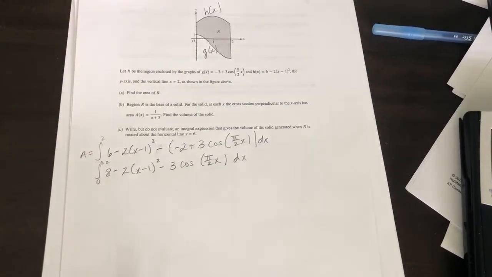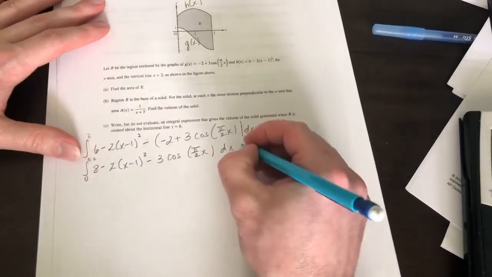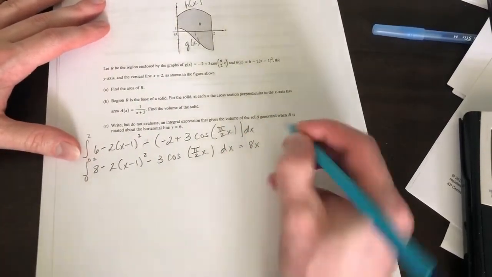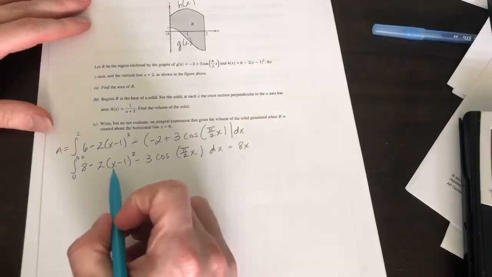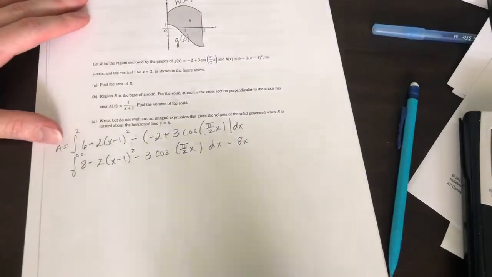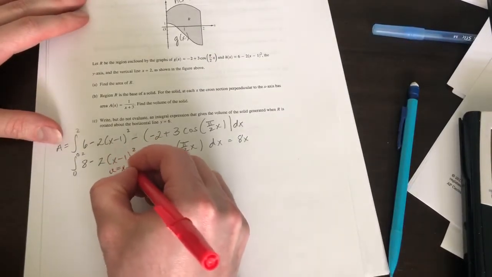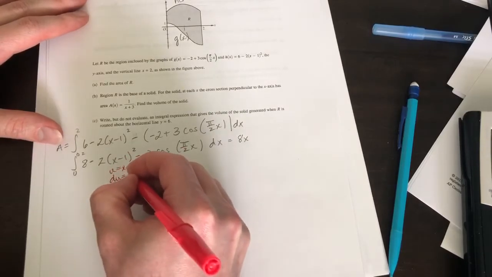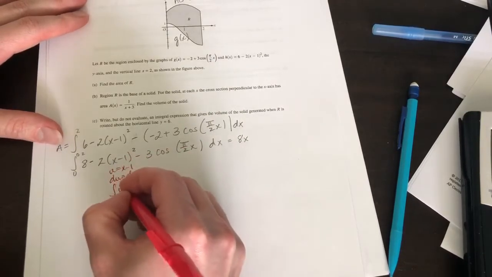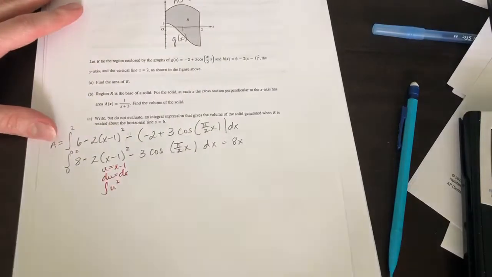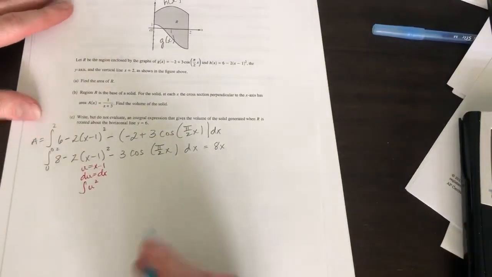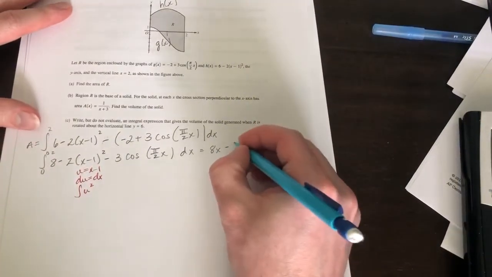Okay, the integral of 8 is 8x. The integral of this, we have a simple u-sub. Your u is going to be x minus 1. Your du is going to be dx. This becomes the integral of u squared. The integral of u squared is 1/3 u to the third. Don't forget the 2 in front.